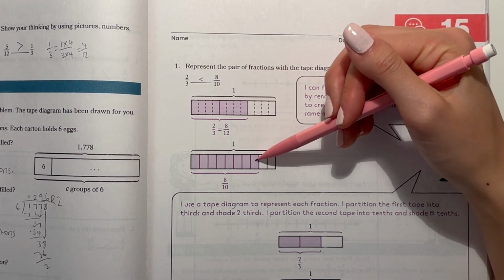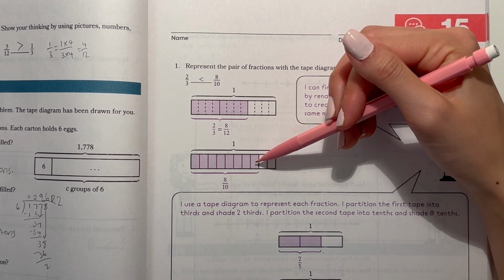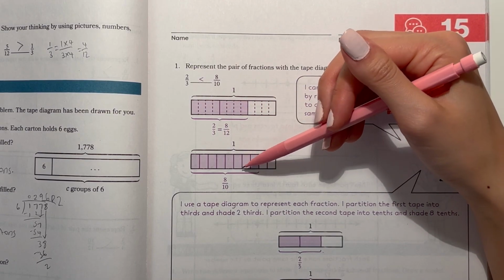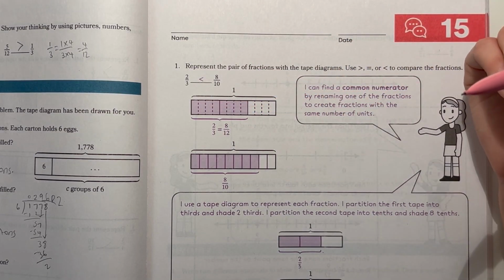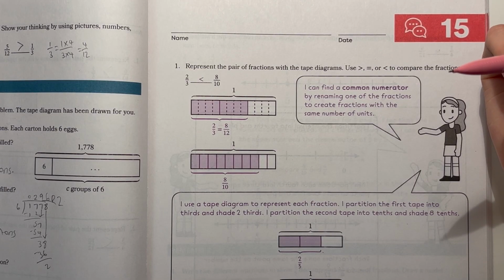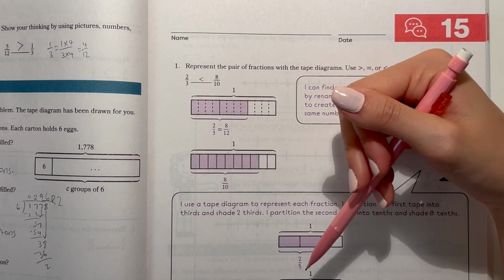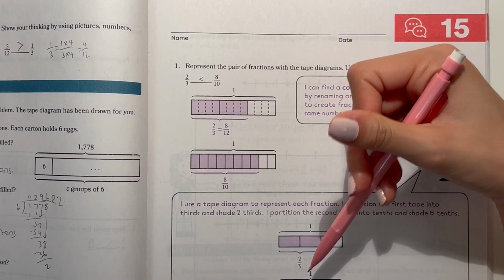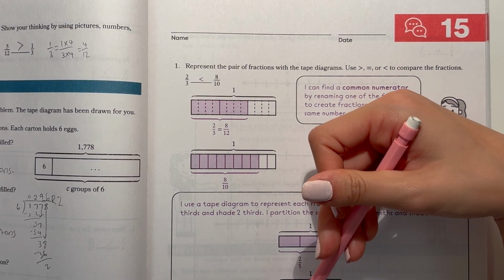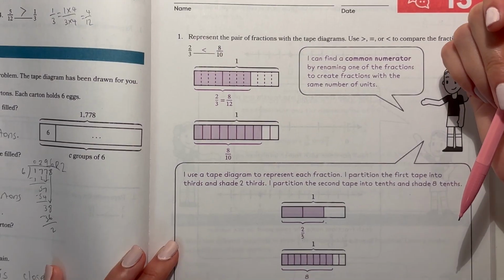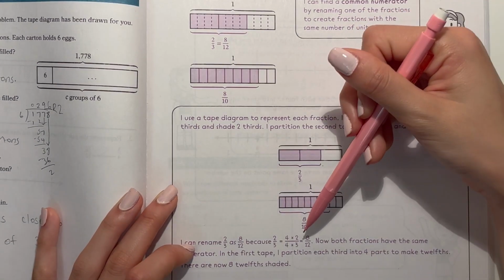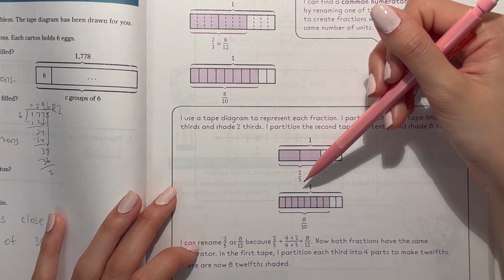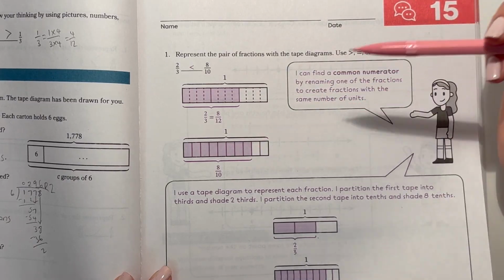If you draw it out and shade it in, you can see 8/10 is shaded in more. I think this might be a mistake, because these are not the same numerator. But you can still see that 8/10 is greater.